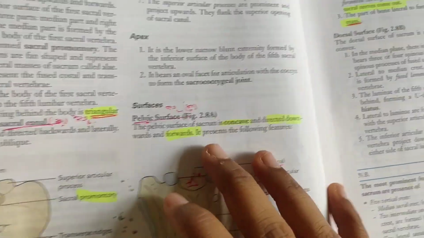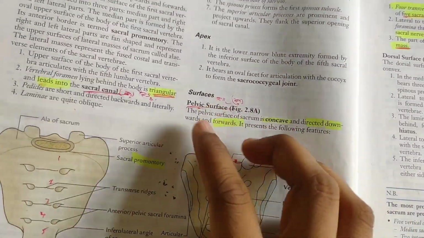This is all you have to write for a 3-mark question on the pelvic surface of the sacrum bone. You need to write this much.